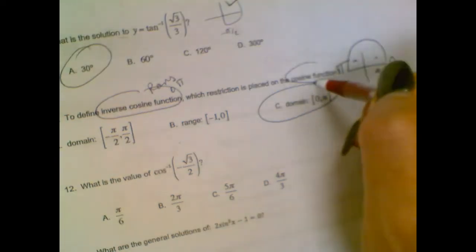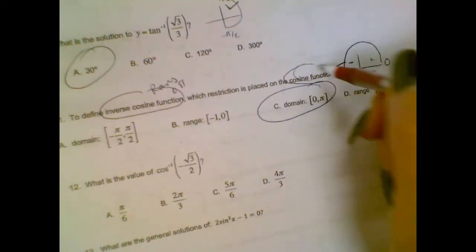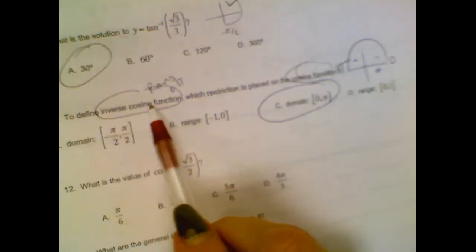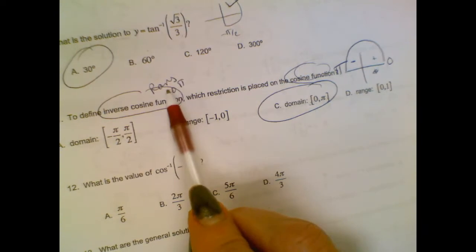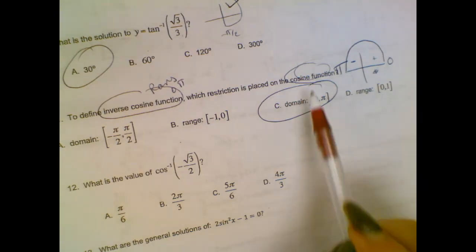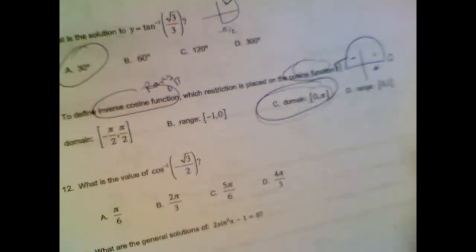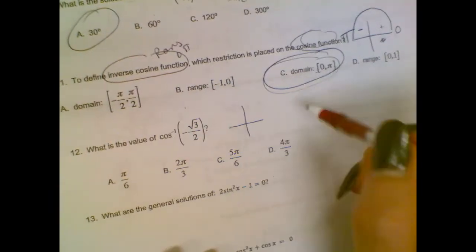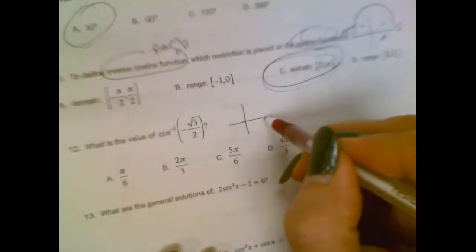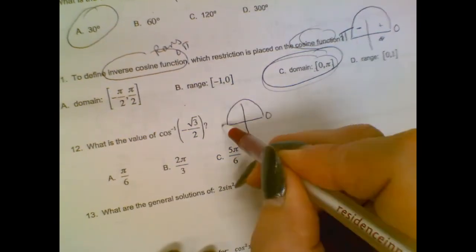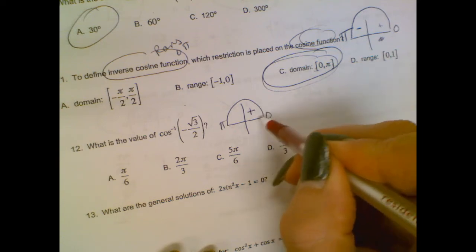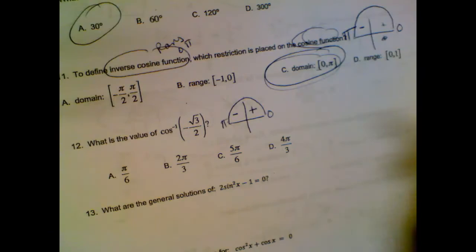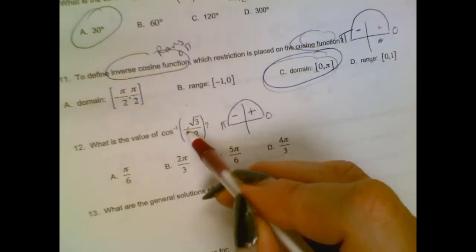But the cosine function's domain is this. They said define the cosine function, not the inverse cosine. So this domain of cosine is 0 to pi. But we're looking for 0 to pi. What is the value of arc cosine? We are looking at the range. I don't know why we asked that question. The range of arc cosine is 0 to pi. So any positive value, your answer is 0 to 90. Any negative value, the answer is 90 to 180. So this is a negative, so our answer is between 90 and 180.